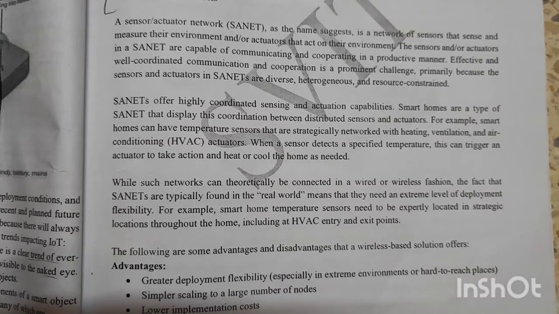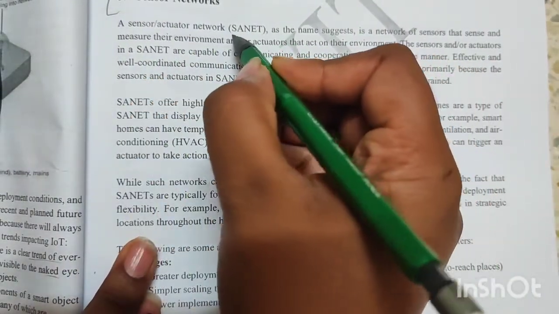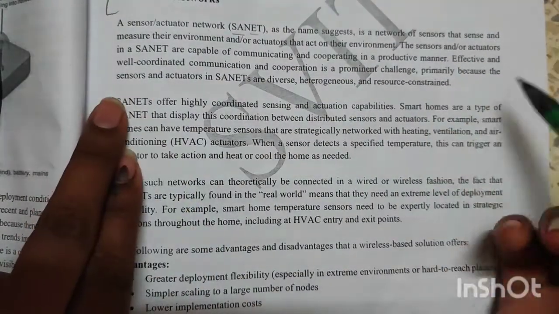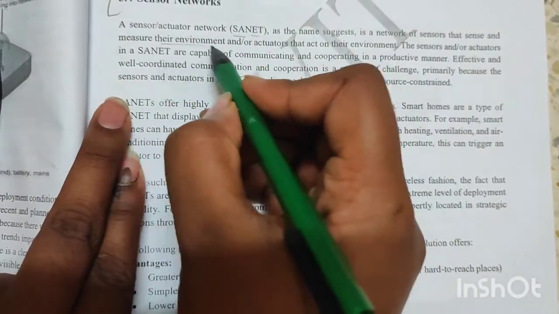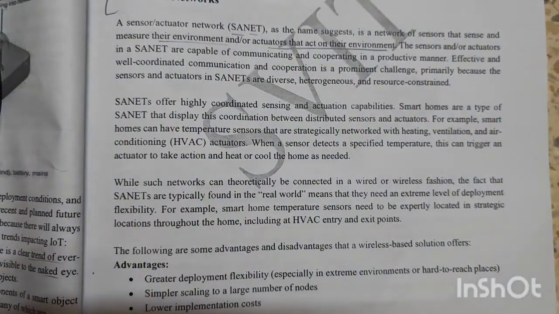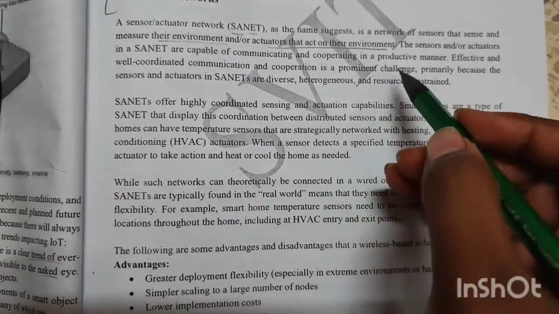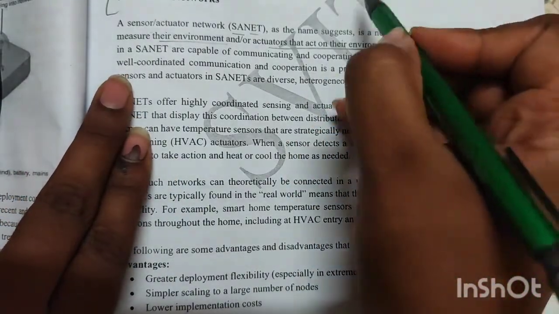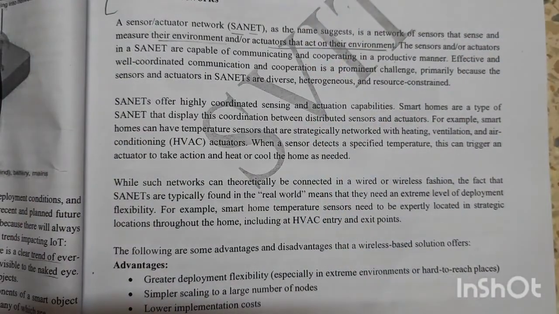So what are sensor networks? Sensors and actuators network is called a SANET. As the name suggests, it's a network of sensors that sense and measure their environment, and/or actuators that act on their environment. The sensors and actuators in a SANET are capable of communicating and cooperating in a productive manner. So what you're doing is you're trying to communicate with sensors and actuators and make sure that it is productive, and the work gets done.